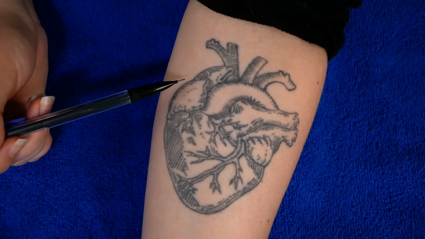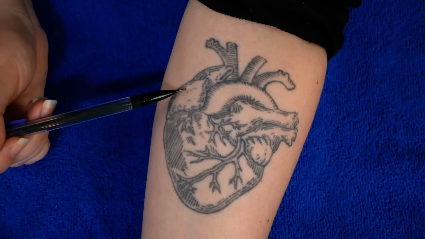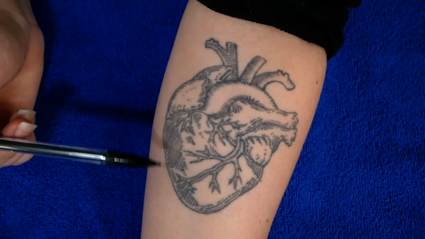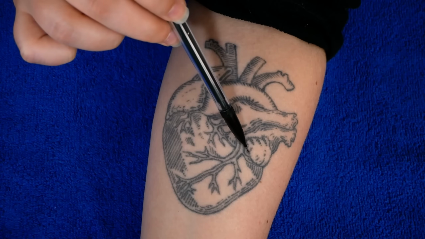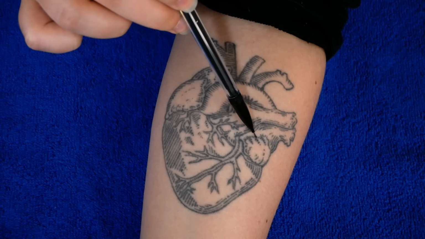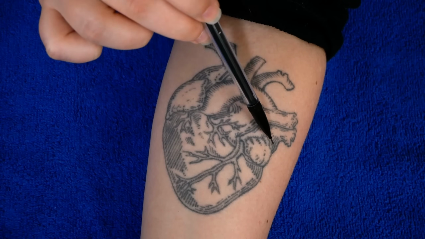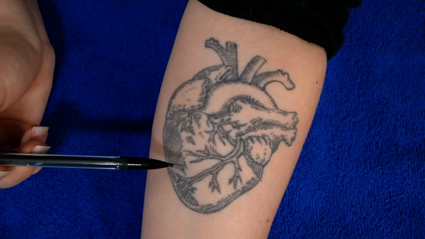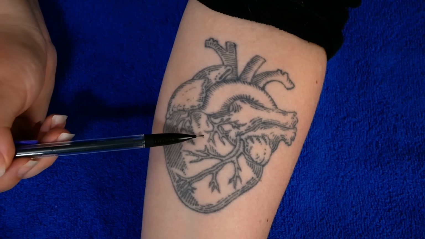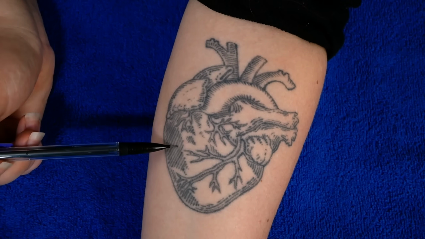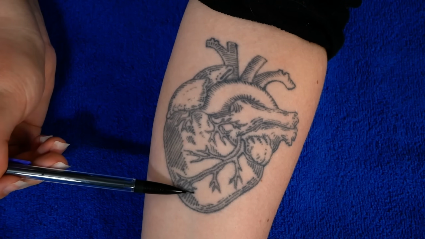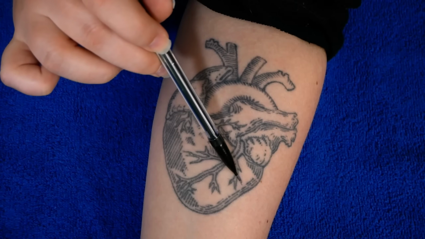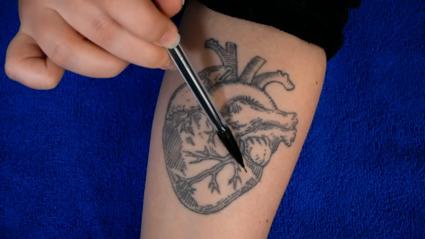So this is going to be our right atrium, right here. And this is going to be our left atrium, right in here. And then we also have the left and the right ventricle. These are a little harder to see here, but this would be about in this area, whereas the left ventricle would be about right here.